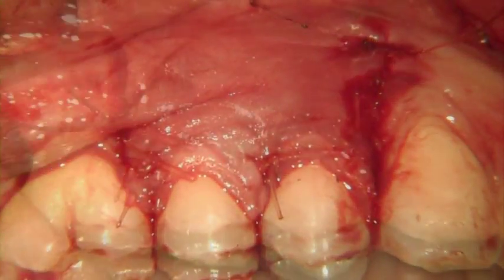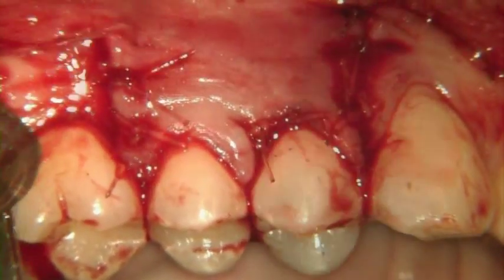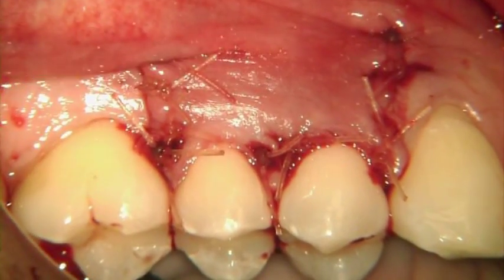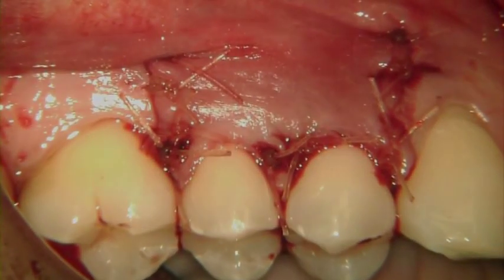Here, at the end of the procedure, hemostasis is complete, and the coronally advanced flap remains passively sutured into position. Note that the free gingival margin is now at the level of the CEJ, completely eliminating the prior gingival recession defects.